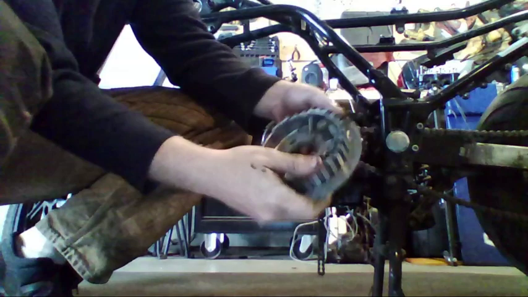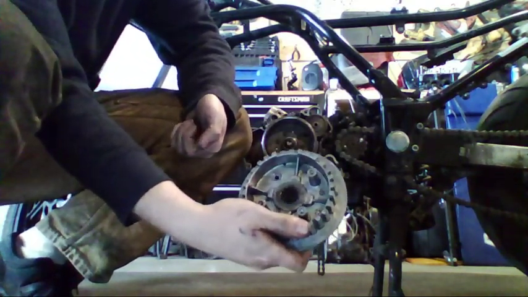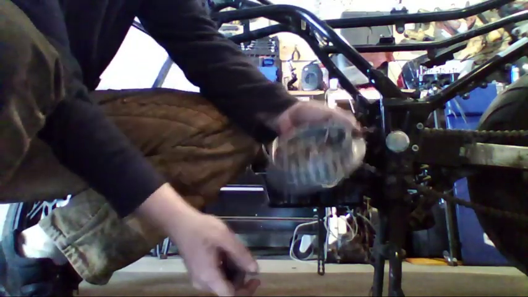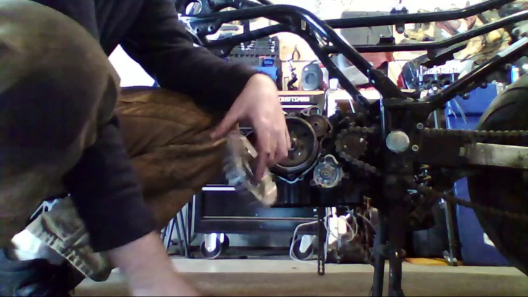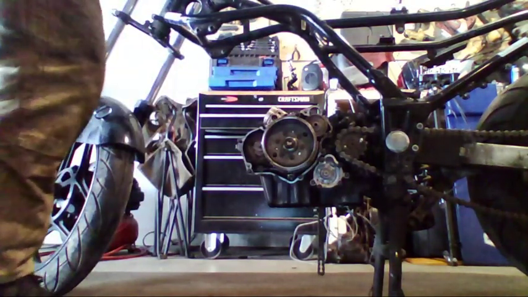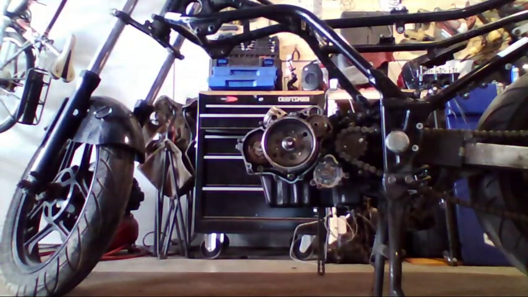I was trying to yank on it this way while holding the bar out here, and eventually this little knob just gave free. So that was really stupid. I didn't think the nut would be on there that tight. Oh. So, I'm making very little progress today.